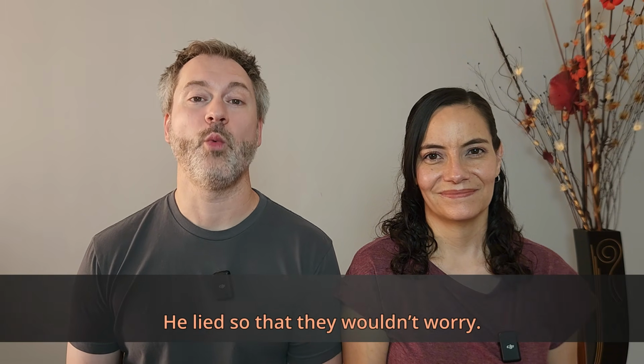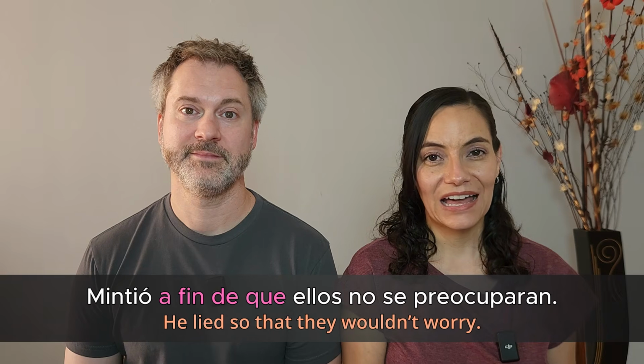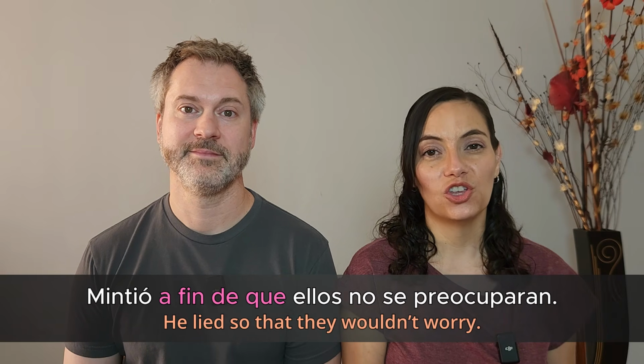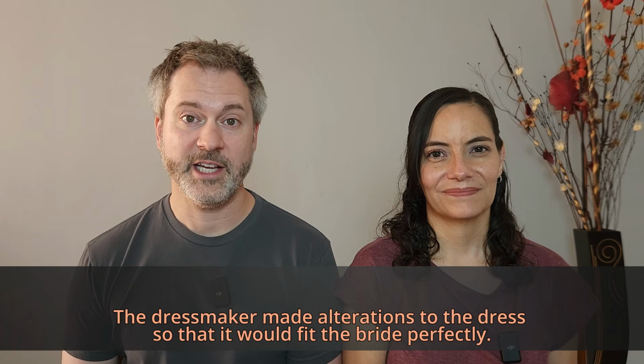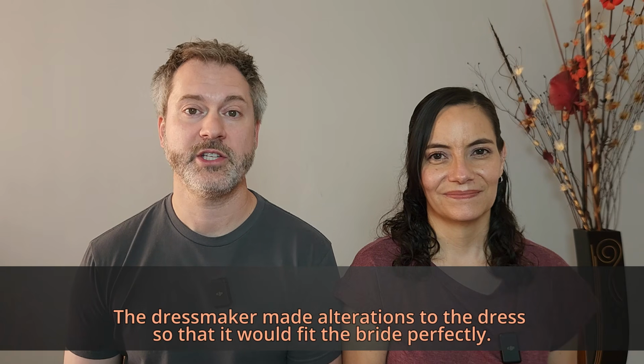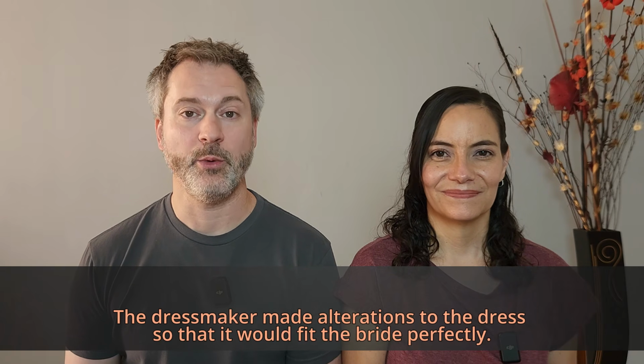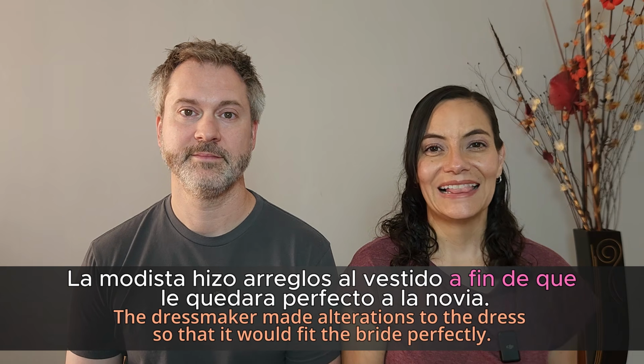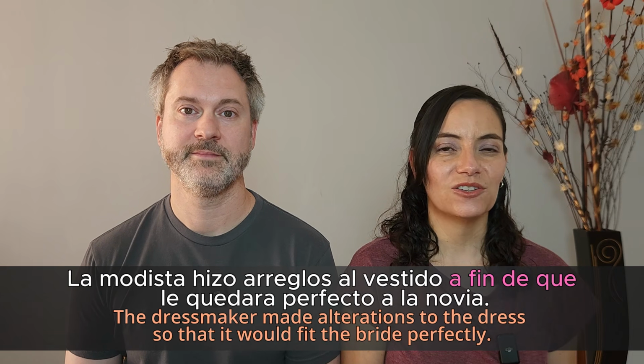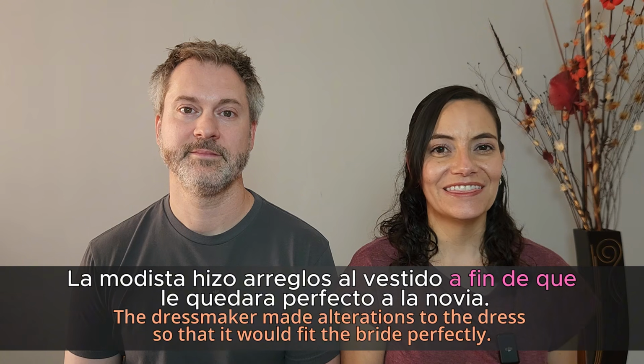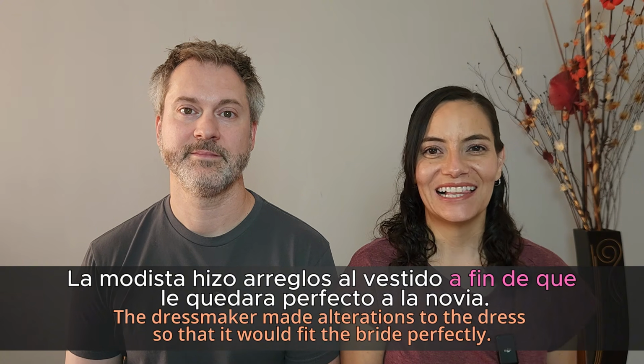Now, let's see a few examples with a fin de que. He lied so that they wouldn't worry. Mintió a fin de que ellos no se preocuparan. The dressmaker made alterations to the dress so that it would fit the bride perfectly. La modista hizo arreglos al vestido a fin de que le quedara perfecto a la novia.